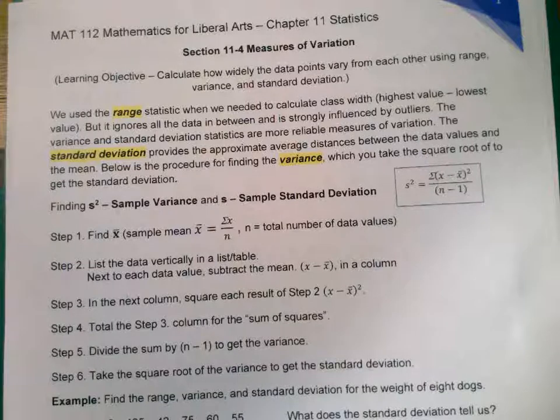But that ignores all the data in between, and the range can be strongly influenced by the outliers. Even the mean, the average, can be really pulled one way or the other by the outliers. The variance and the standard deviations are more reliable measures of variation.